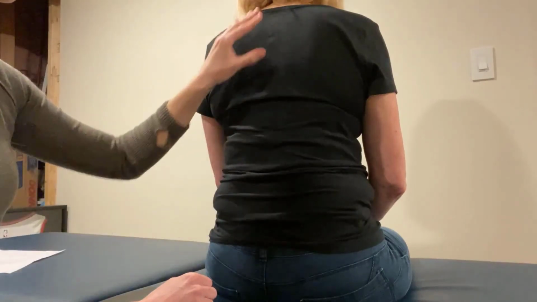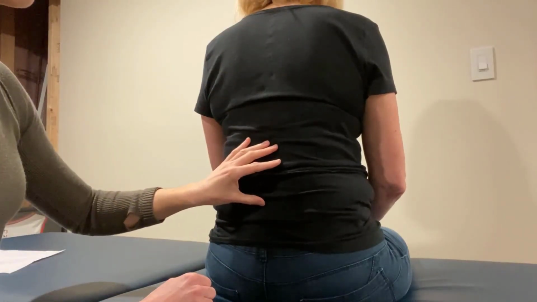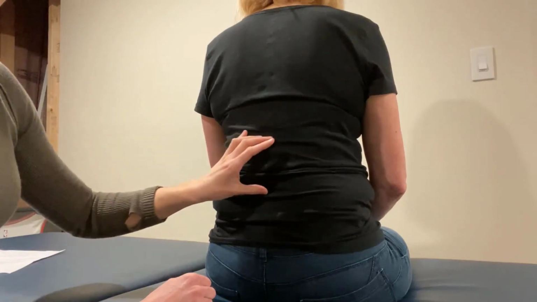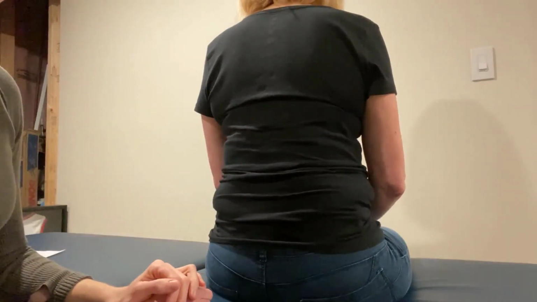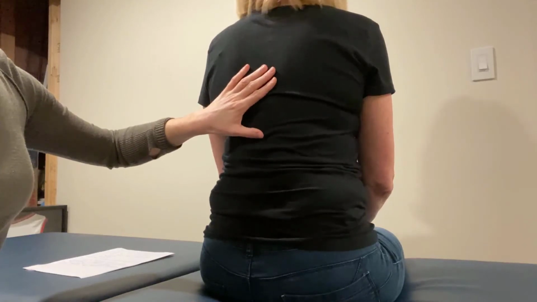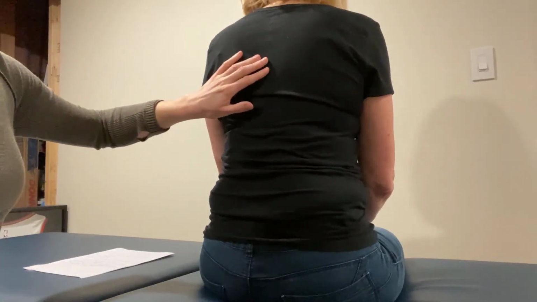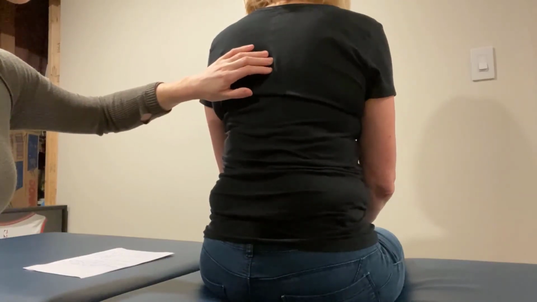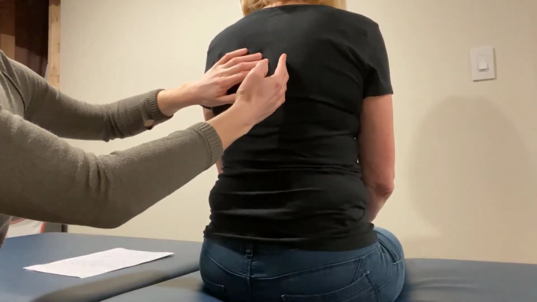Okay, so knowing your rules of 3 will help you accurately find the transverse process relative to the spinous process. To palpate the laminar groove of the spine, we can move laterally off of the spinous processes and before we get to the transverse processes.